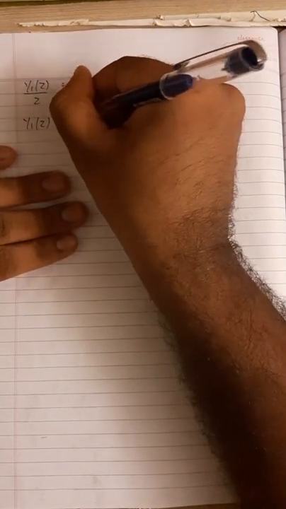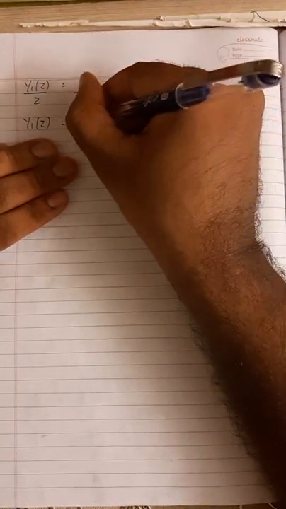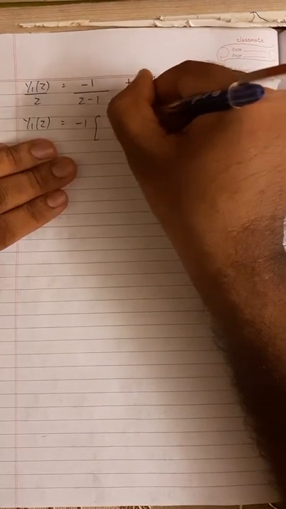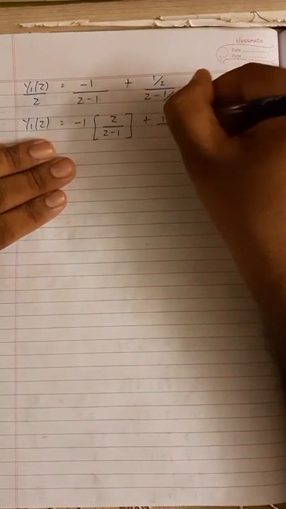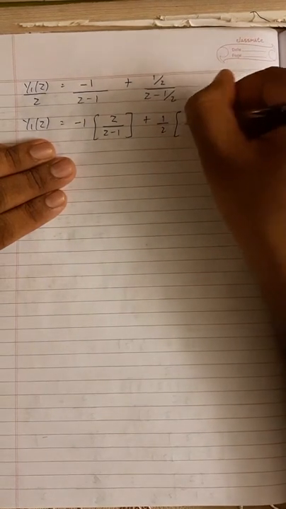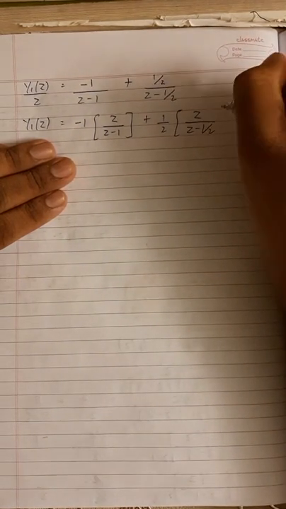In other words, y1 of z is equal to minus 1 into z by z minus 1 plus 1 by 2 into z by z minus 1 by 2.